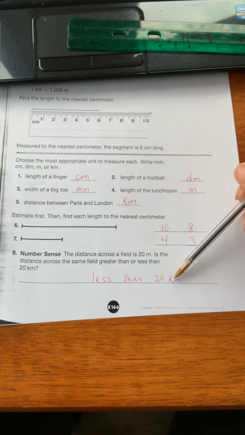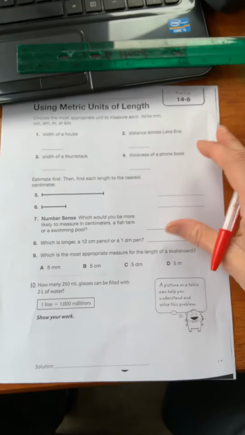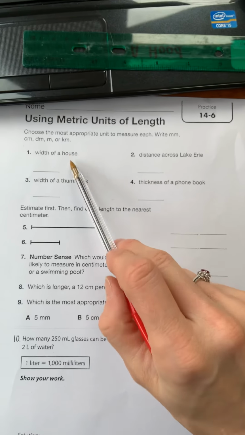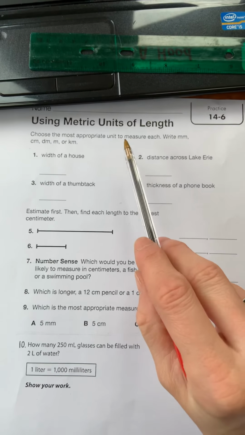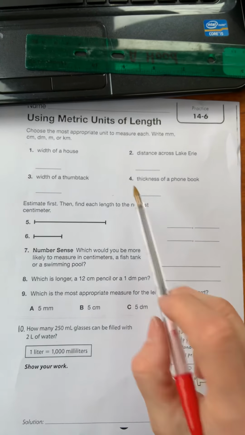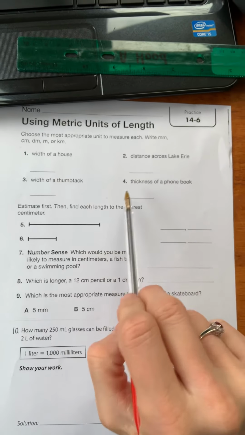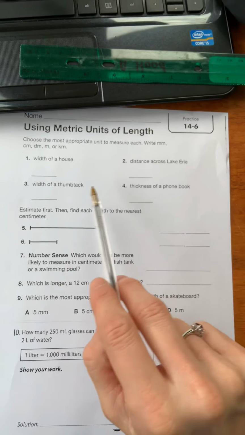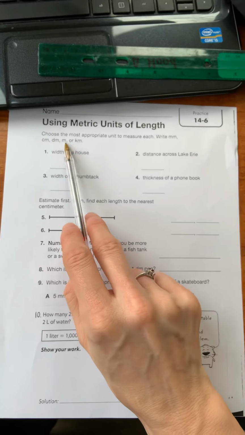On your practice side, the side you're going to try on your own, you've got 4 up here to tell me what is the appropriate unit to measure it. I'll give you a hint that all 4 of these up here are different. None of these will be repeated from your 1, 2, 3, 4, 5 choices.